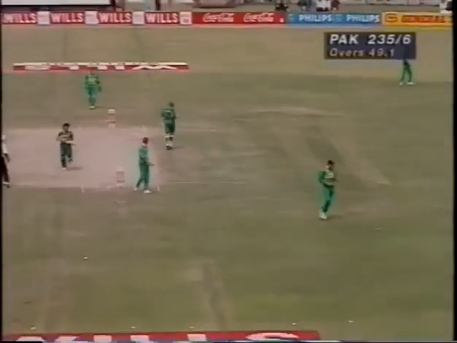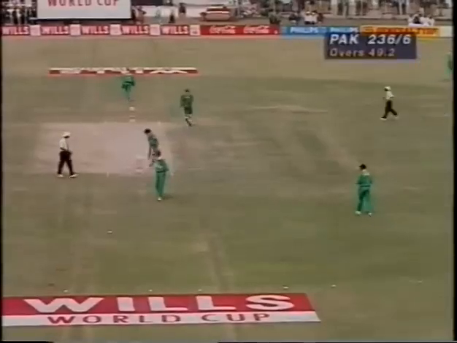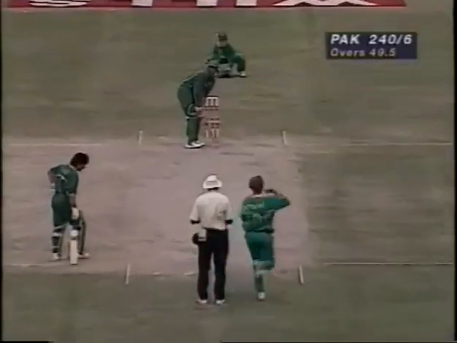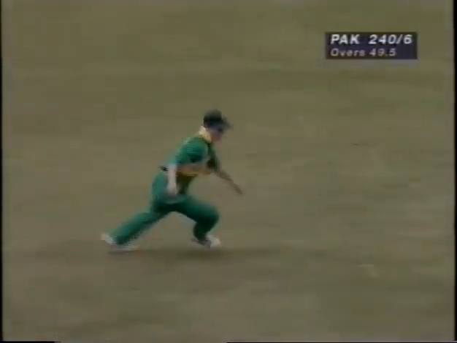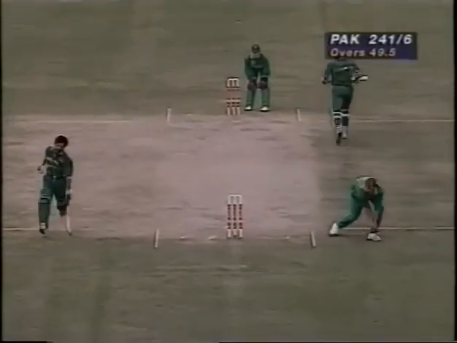Misfield by the South African captain. He'll be annoyed about that because it's let Wasim Akram get the strike back. It's not going to be a boundary. It's a misfield by Hudson. He's had a tough time in the outfield. They'll get back for 2.